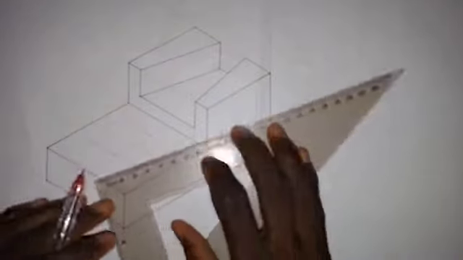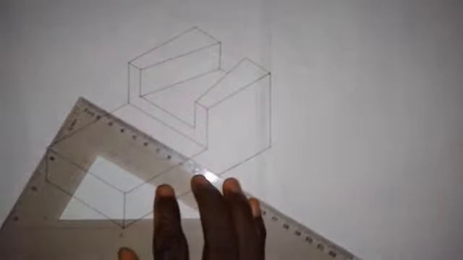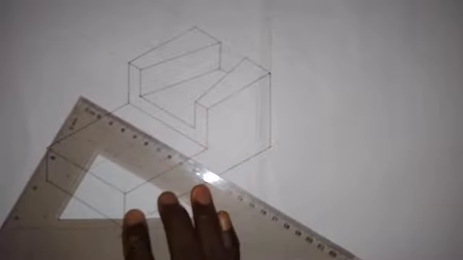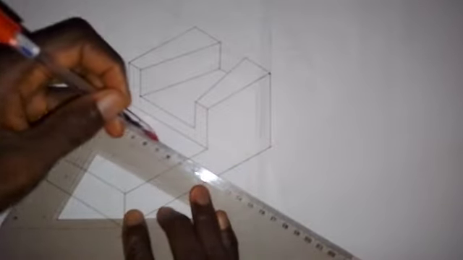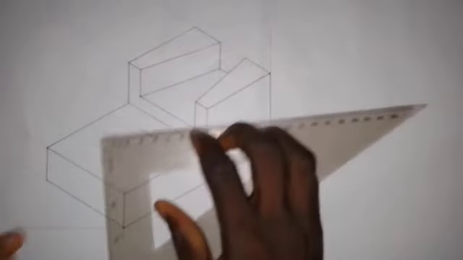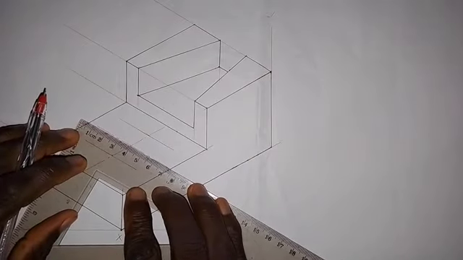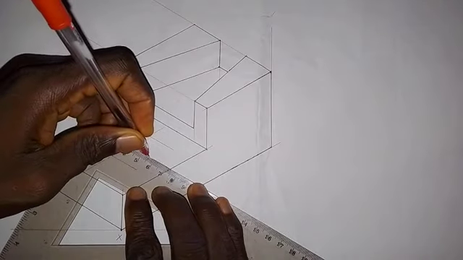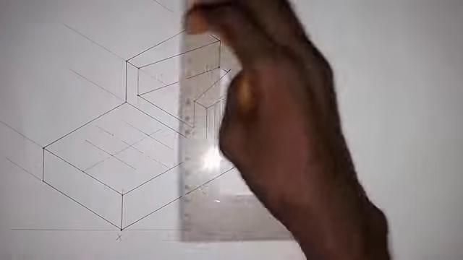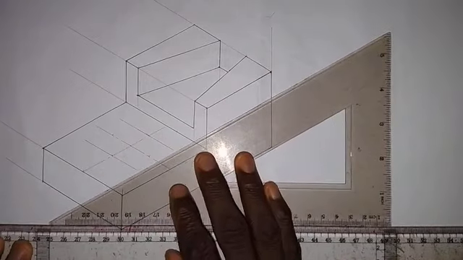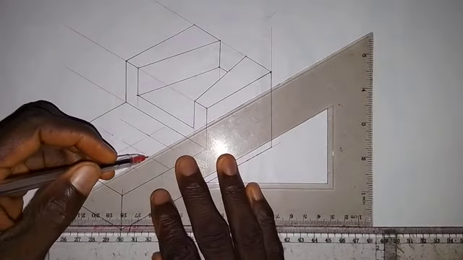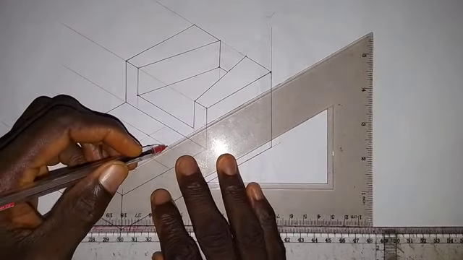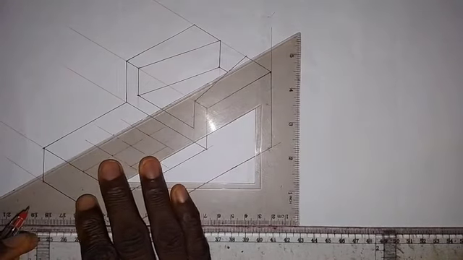Also I need to take, oh, I forgot that, I need to take 15 millimeters from this same point, 15 millimeters up here and 15 millimeters down here. Then I will connect this together, and I will also connect this together.